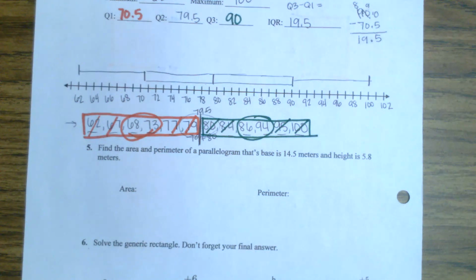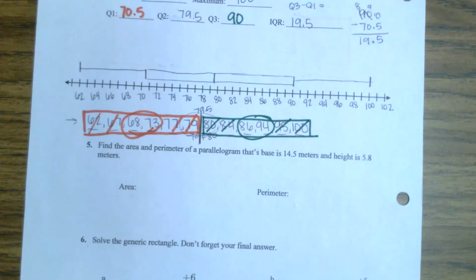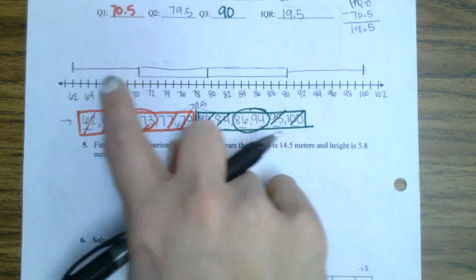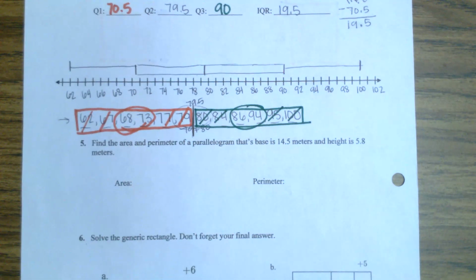Okay, that's my box plot. It's pretty symmetrical. Okay, I do not have an outlier in this case, otherwise these whiskers would be a lot further away. It's a pretty good set of data.